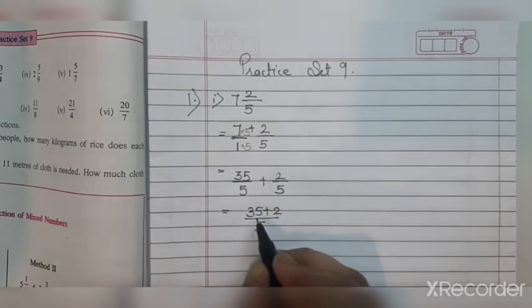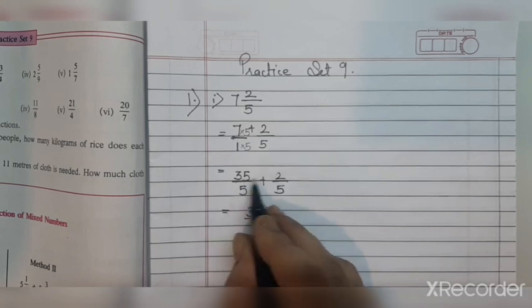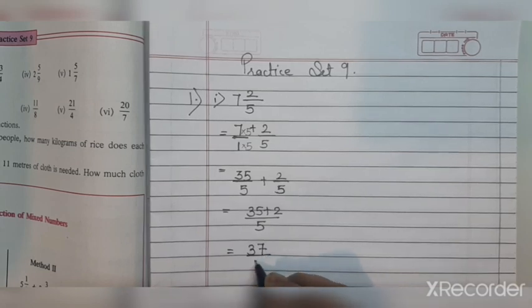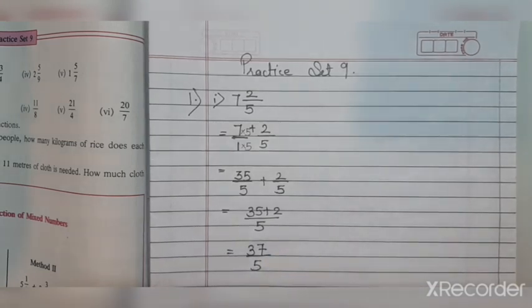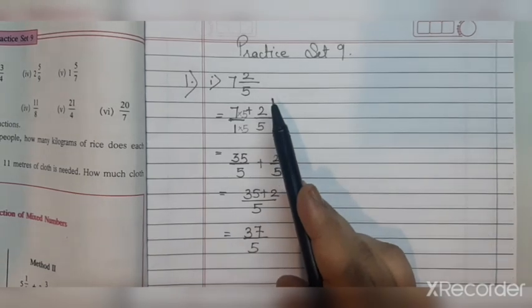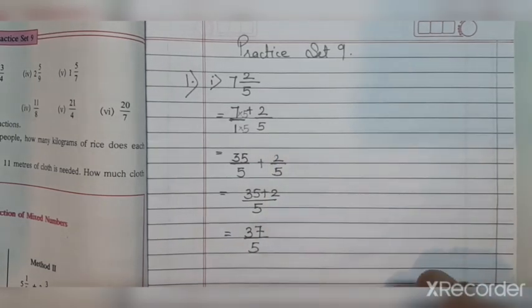The denominator can be written only once and we can add 35 plus 2. And the answer is 37 upon 5. So this we have converted into improper fraction, the mixed fraction to improper fraction. I hope this is clear. This is the first method.